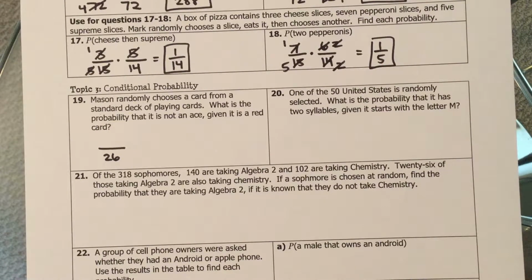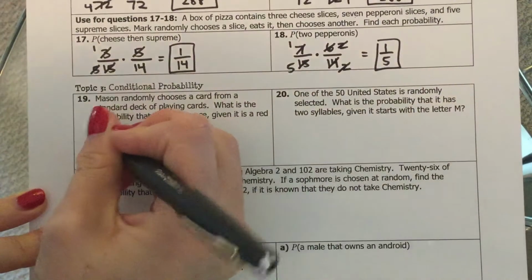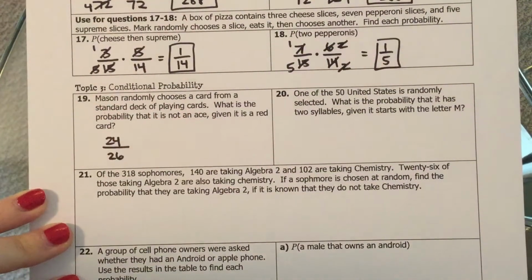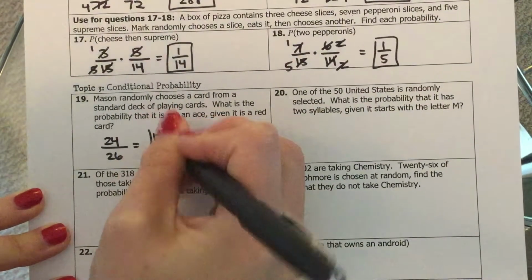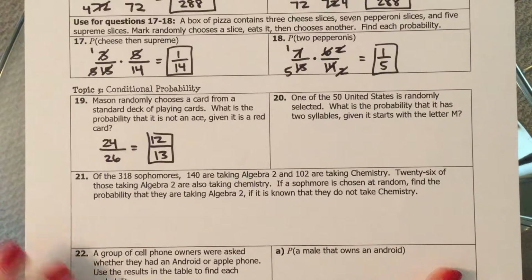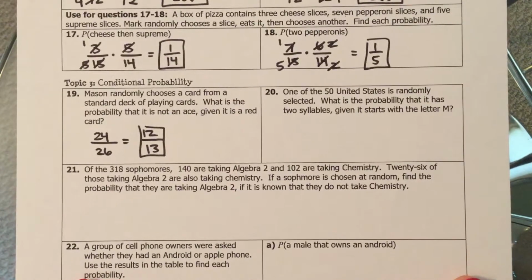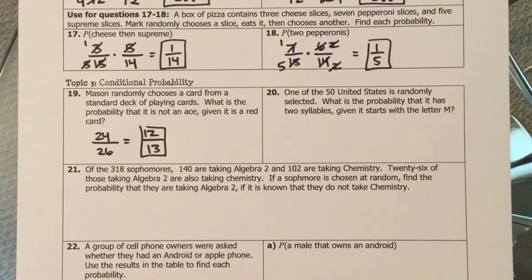What's the probability that it is not an ace? So 2 of them are aces out of the 26, which means 24 of them are not. Okay, and you can reduce those by half, so that is a 12 in 13 chance that it is not an ace.